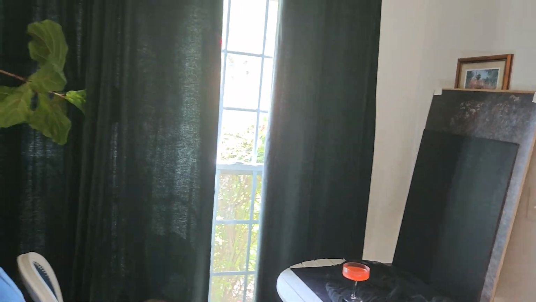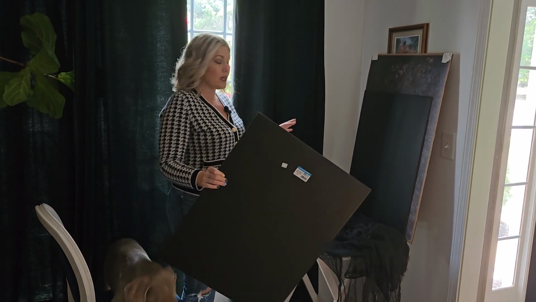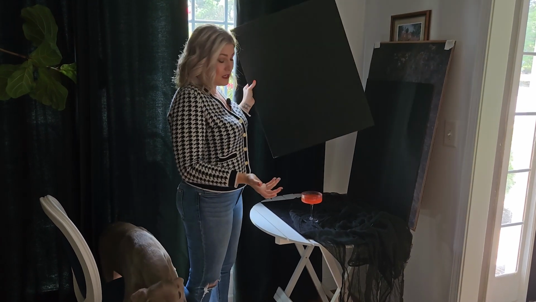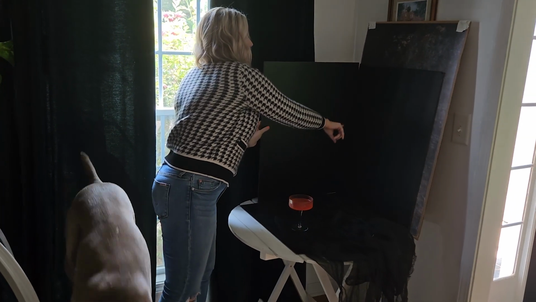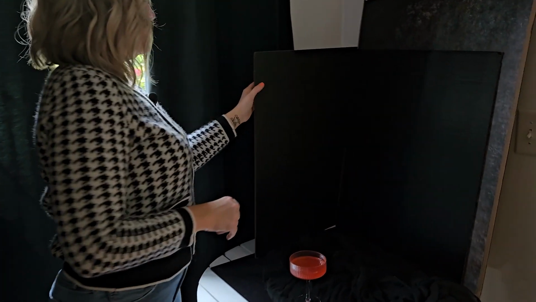I'm gonna grab another piece of this foam core board. Again, you can recreate this entire scene with just 1, 2, 3 pieces of foam core board, $2.50 each. And I'm gonna put this right here because I'm seeing a little bit of light hit this background. I want it to be really dark. So I'm just gonna block that light.